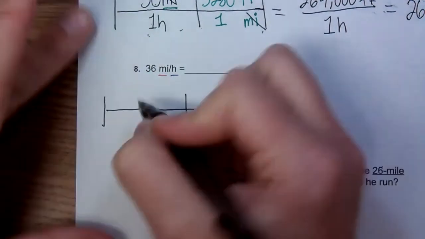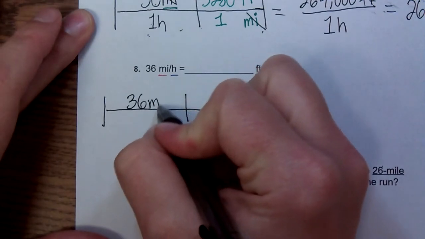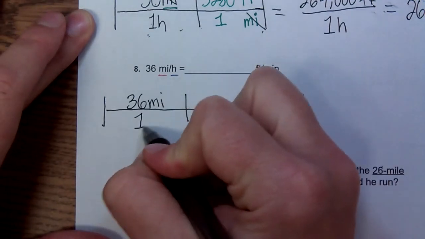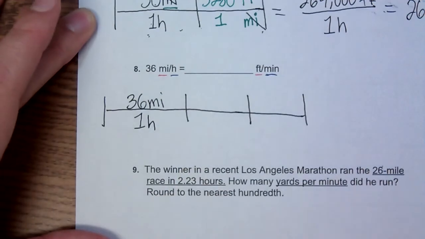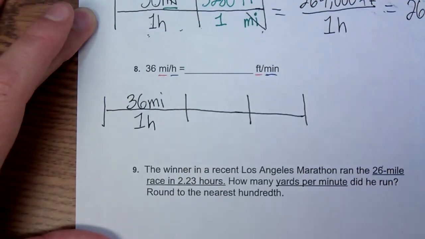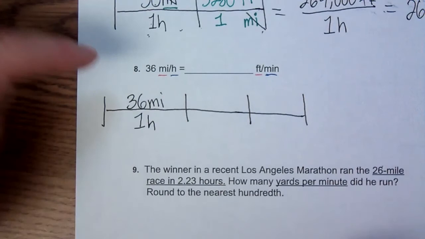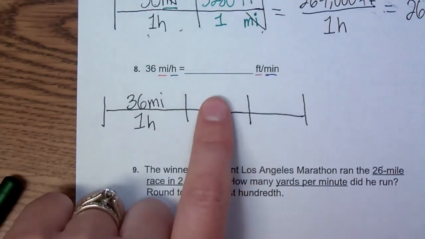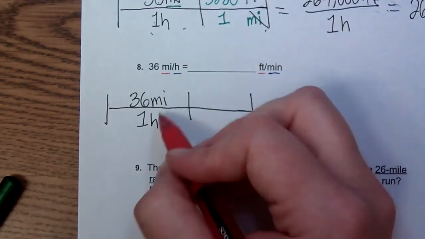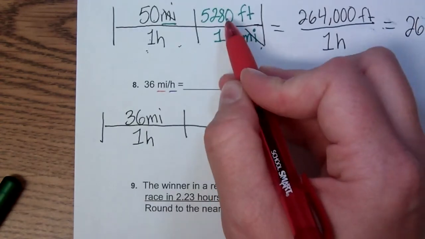One for what I start with. I start with 36 miles, and that is happening in 1 hour. You might be in a car or something, 36 miles per hour is the speed you're traveling. And I want my miles to turn into feet. So let's start there. So my next one, I've got miles and feet. Where am I putting my miles? Well, it's kind of the same as this problem up here.